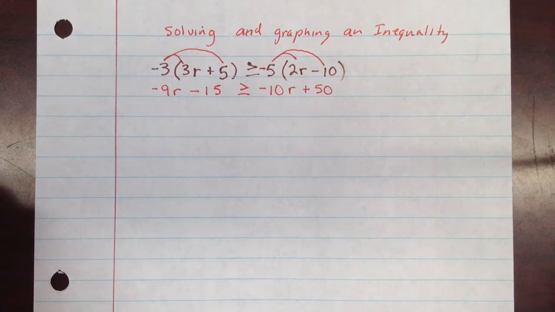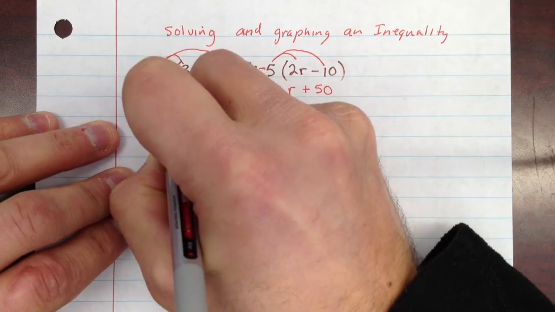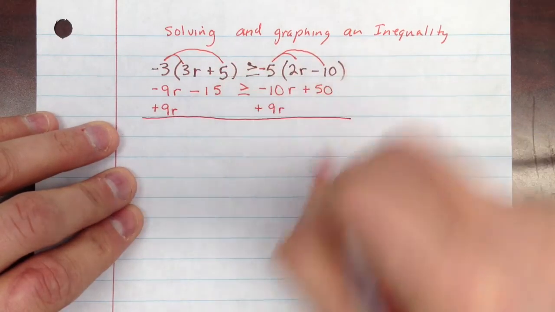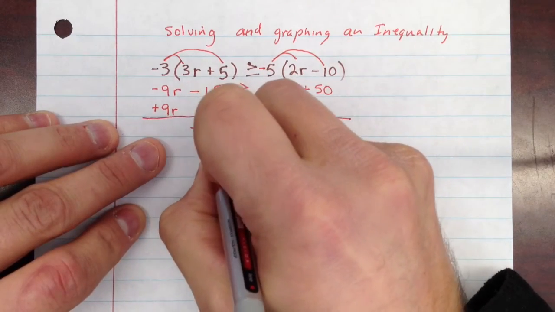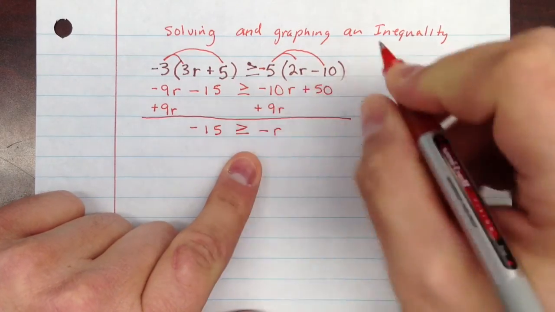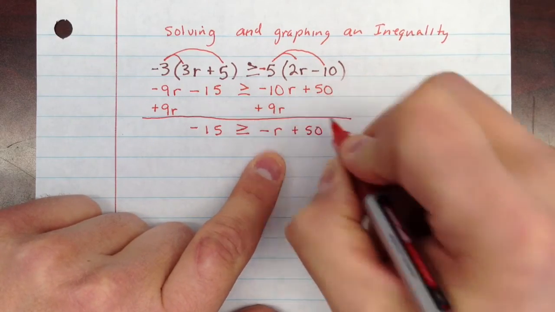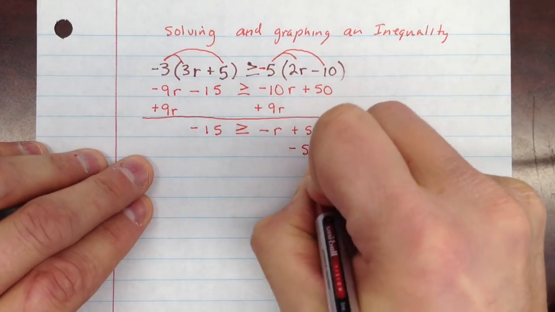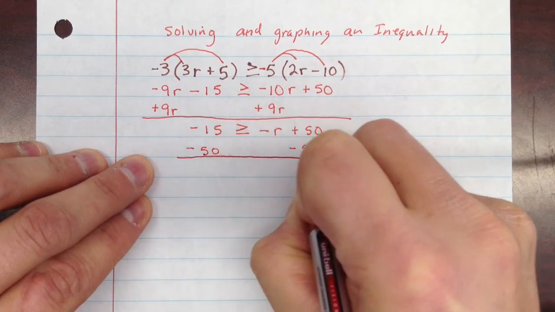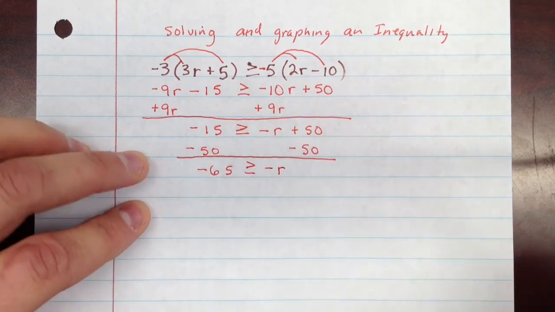Then after that, we can look and see what we got here. There's all kinds of things I could do. I'm just going to pick whatever, and why don't we go ahead and add 9r to both sides. Doesn't really matter to me what we do. Adding 9r to both sides gives us negative 15 here, greater than or equal to here. This gives us a negative r, so we're really just negative 10 plus 9, plus 50. Now let's subtract 50 from both sides to isolate that r and get it by itself. That gives us negative 65 is greater than or equal to negative r.